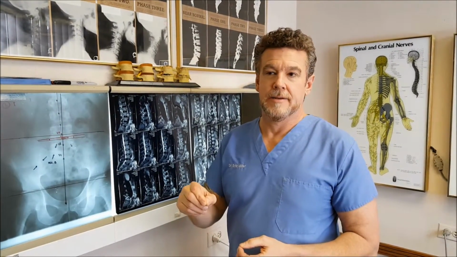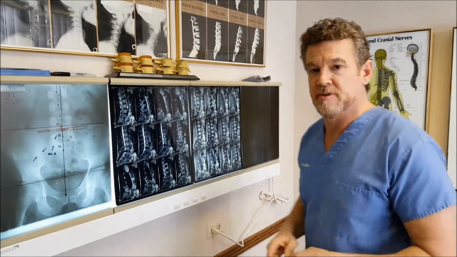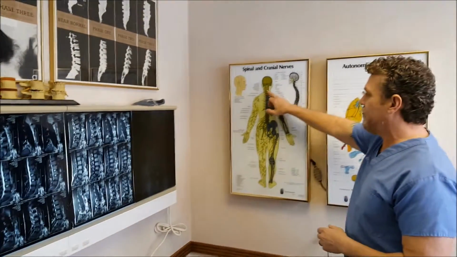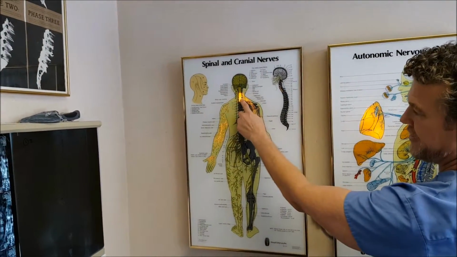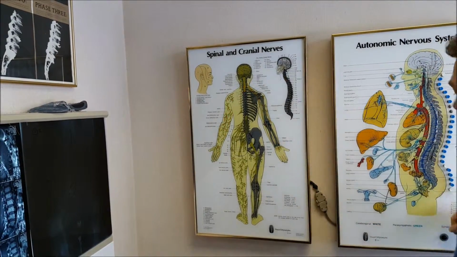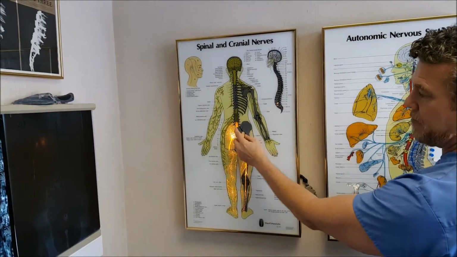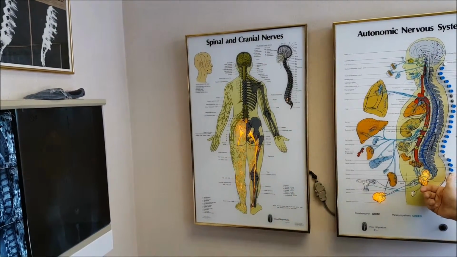But another thing that can happen is the disc can actually bulge and create pressure on a nerve that exits. I'm going to show you with this chart. If you have a disc bulge in the neck, that can actually irritate a nerve going down the arm, or if you have a disc problem pinching a nerve in the lower back, it can actually create pain like sciatica going down the leg.